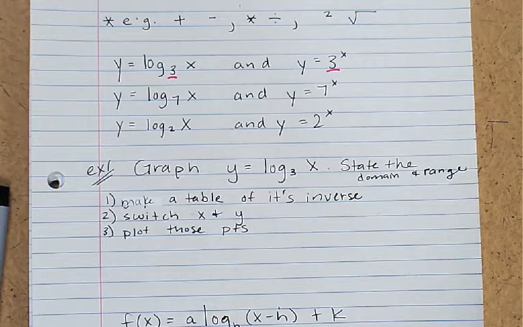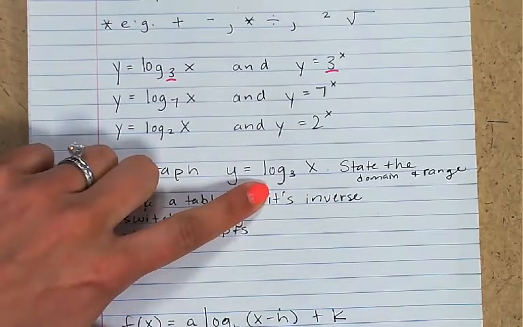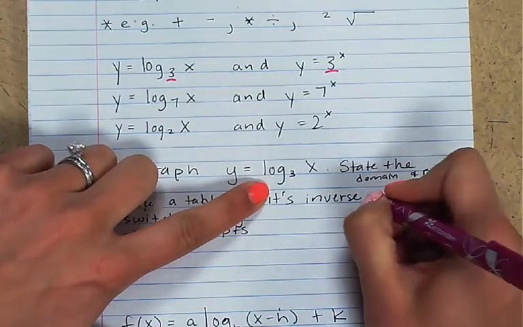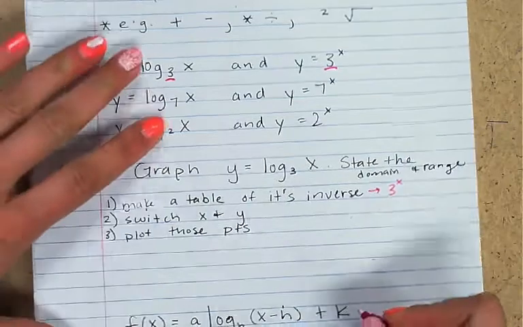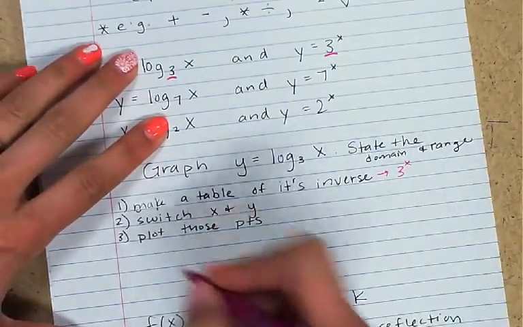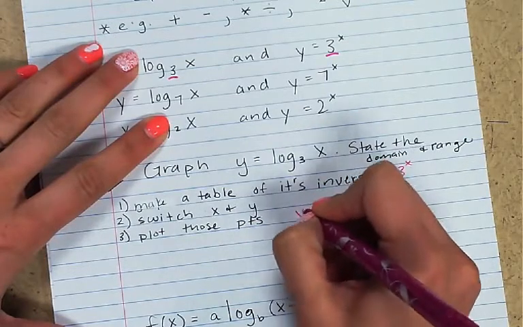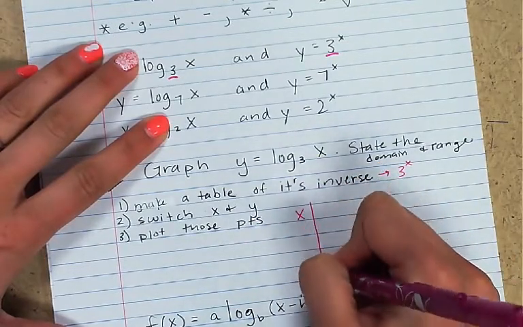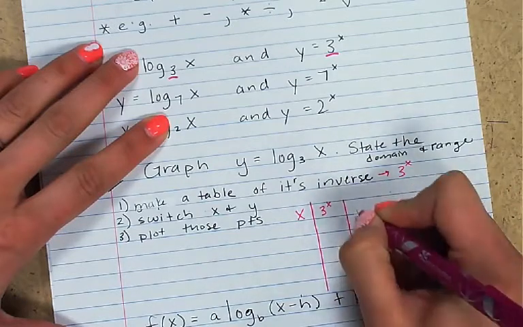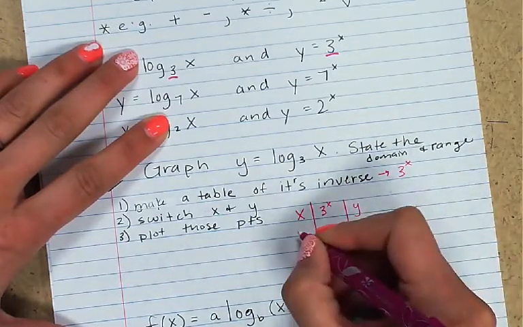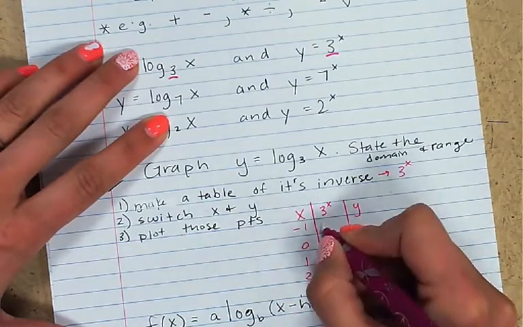So what I mean by that, if I have log base 3 of x, first you have to think of what's the inverse. That would be 3 to the power of x. So then I'll make a table of 3 to the power of x. That would give me my y coordinates. Let's just do -1, 0, 1, and 2.